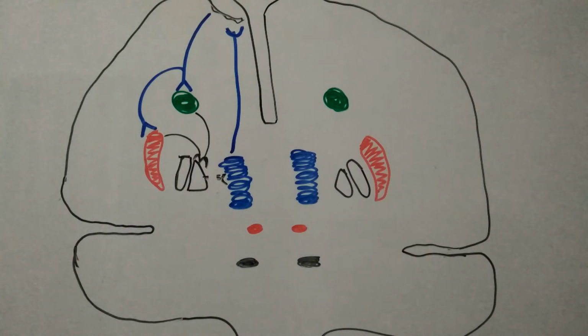And when the thalamus is released, it in turn excites the motor cortex, which results in our movements.